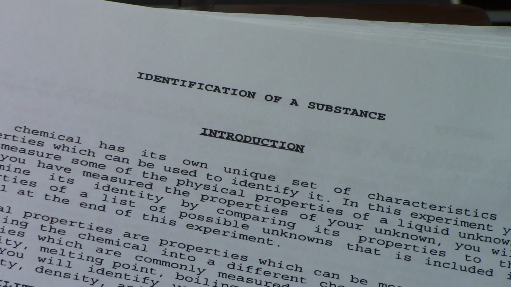What you need to do, as I go through this, is record what I ask you to record. So the first thing I'm going to ask you to record is if the unknown is soluble in the particular liquid. The second thing is I'm going to be weighing a substance.